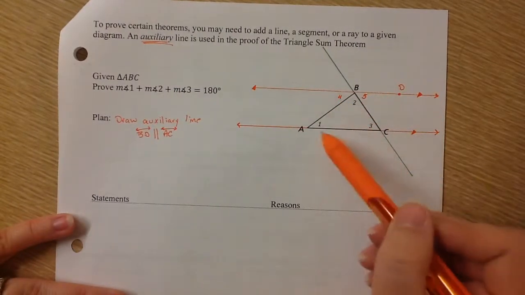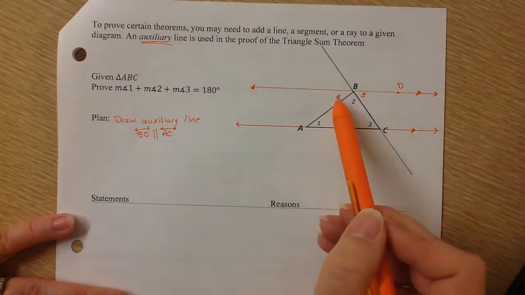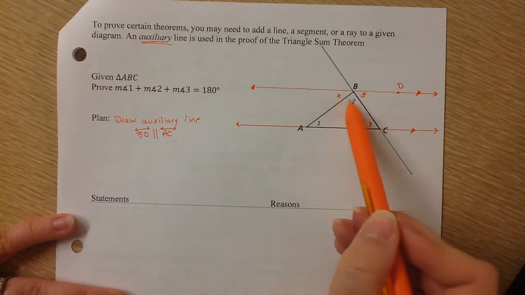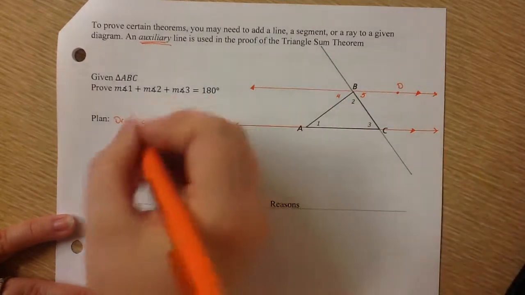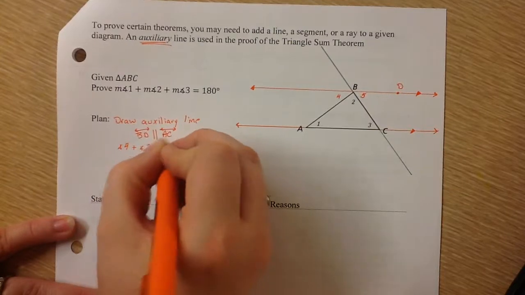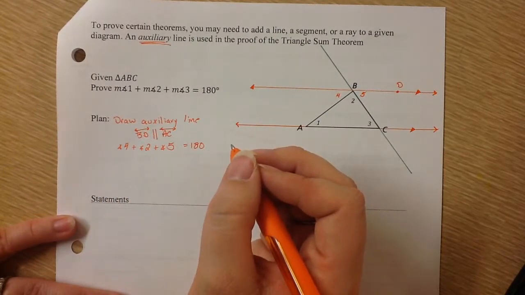So our next plan, again, our end goal is to prove that 1 plus 2 plus 3 is 180. But I know 4 plus 2 plus 5 is 180 because they're all on one line here. So angle 4, angle 2, angle 5 is 180. How do we know that?